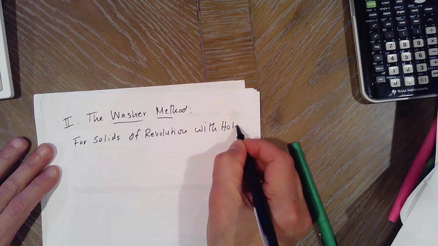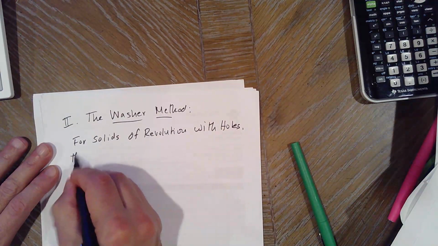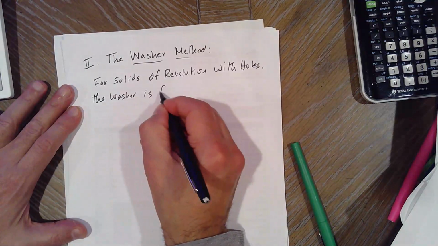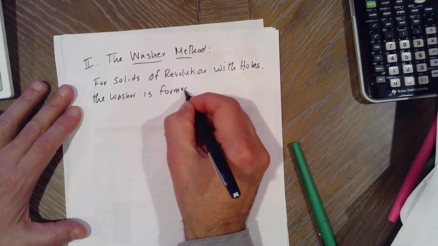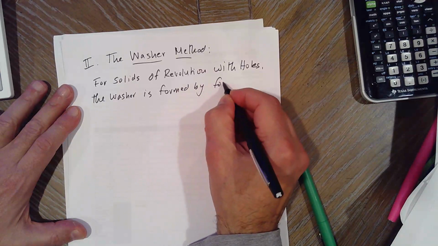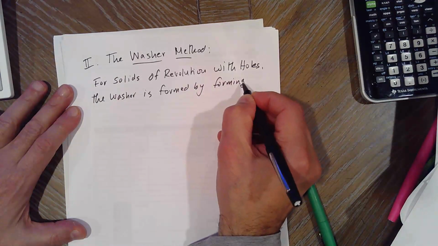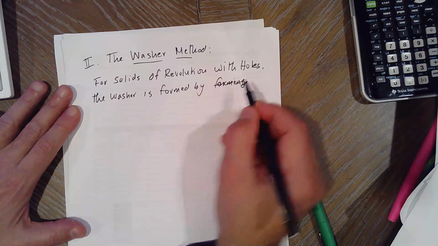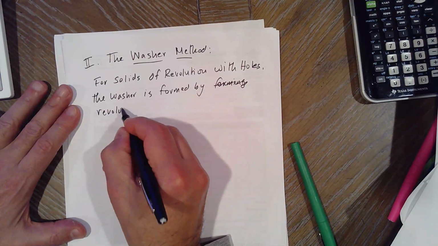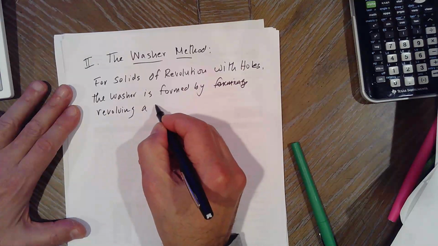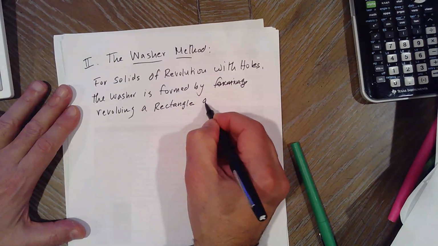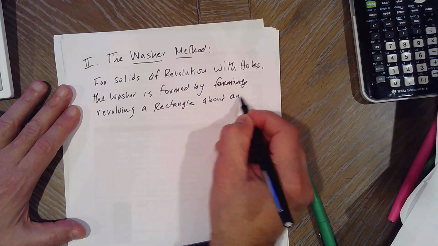See, in a disk there is no hole. The washer is formed by revolving a rectangle about an axis.